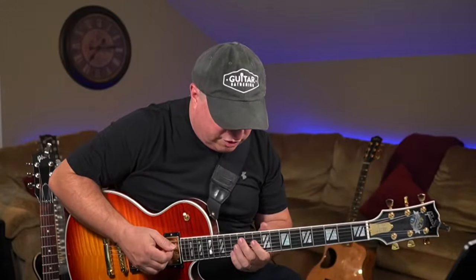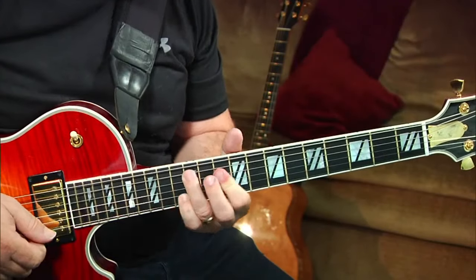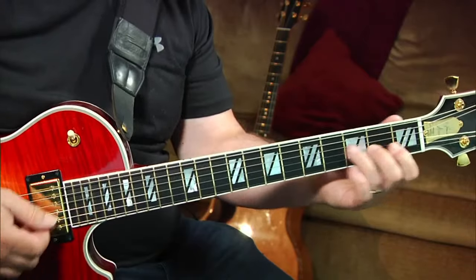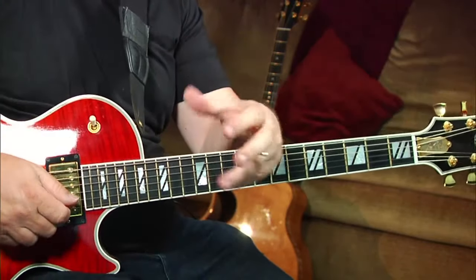So that's called first inversion. So this would be first inversion. This would be first inversion. This would be first inversion. All of those are an F in first inversion, because the third of the chord is the lowest tone in the chord.